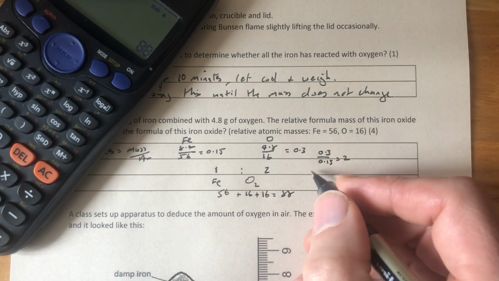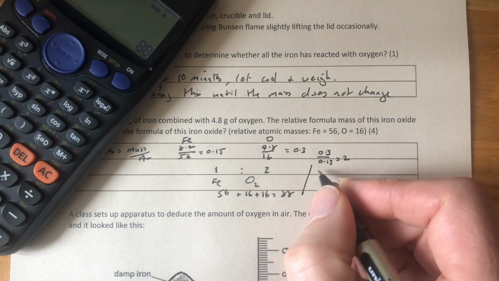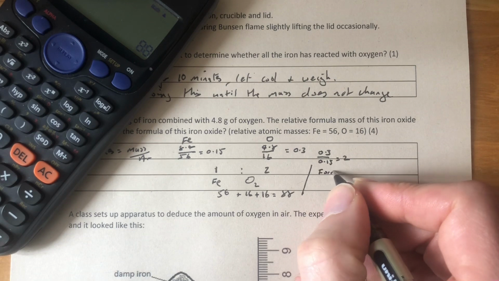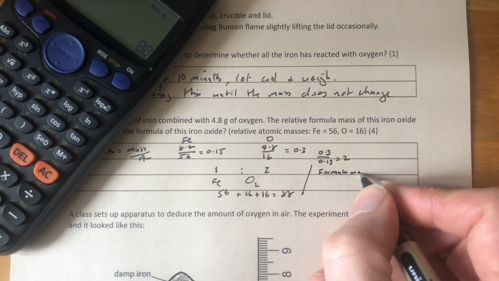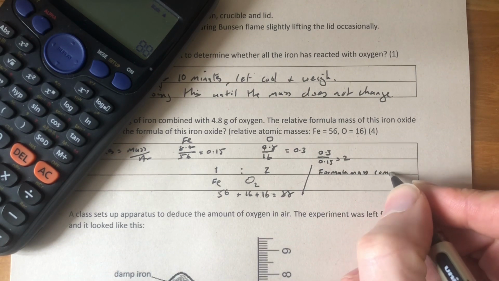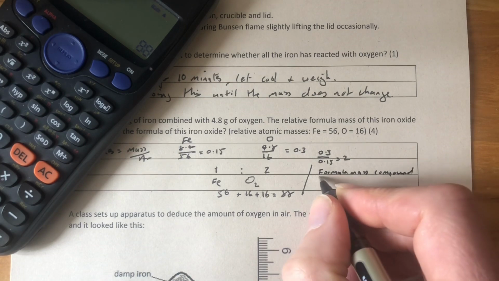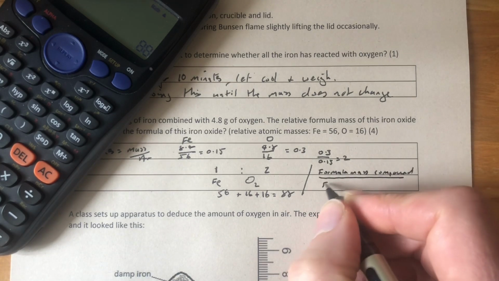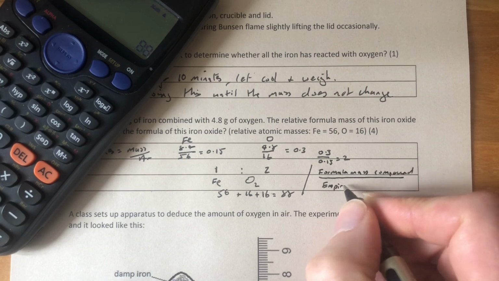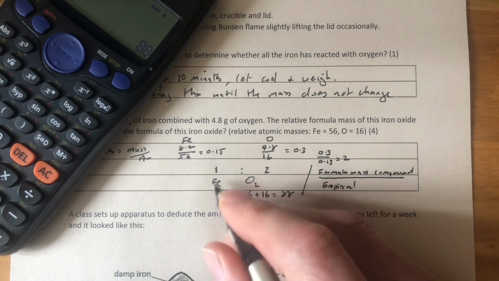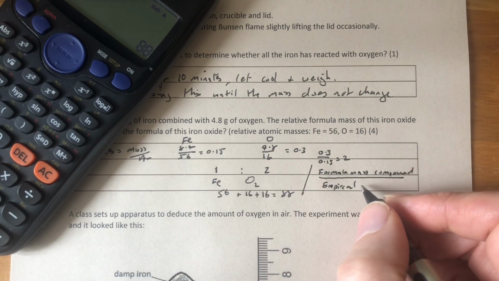Okay, so what we're going to do next is take the formula mass of the compound and divide that by the empirical formula mass. And that will tell us how many of the empirical formula units are in this compound.